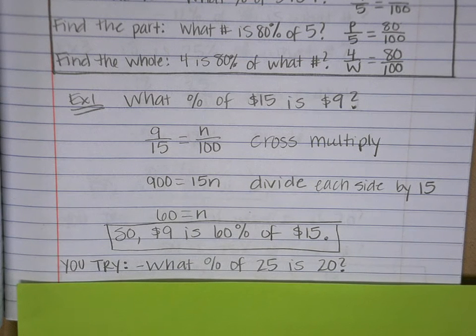This whole chapter is calculator friendly. So what percent of 25 is 20?